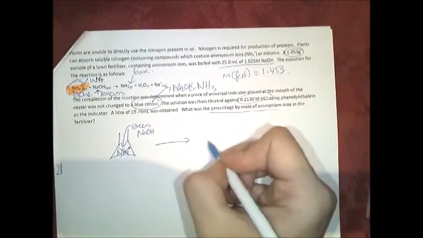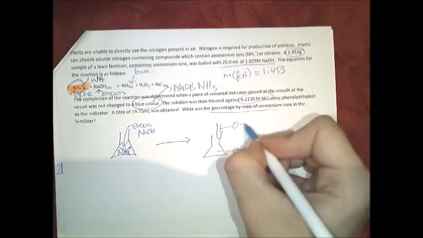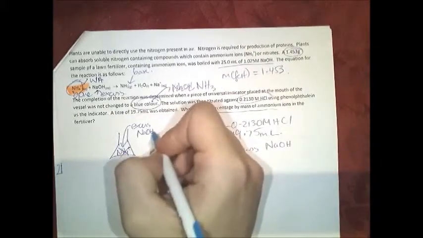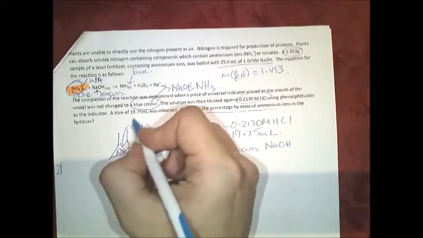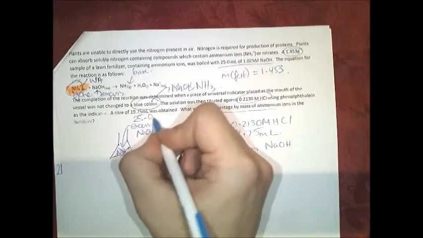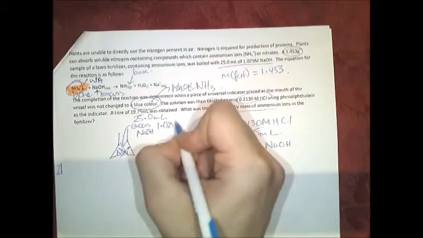Then all of the NH4+ is gone and the excess NaOH was reacted with 0.2130 M HCl, and it required a titre of 19.75 mL. The initial NaOH that was added was that many mL of 1.025 M concentration.